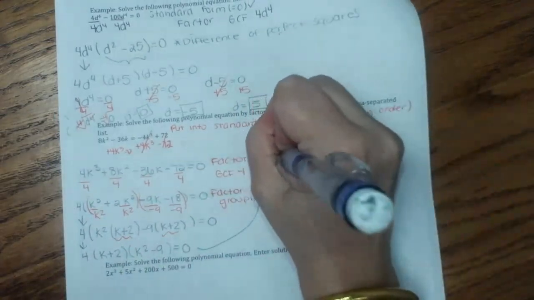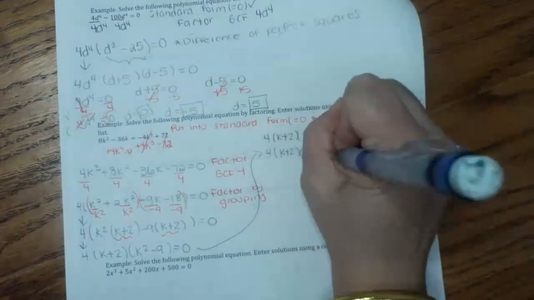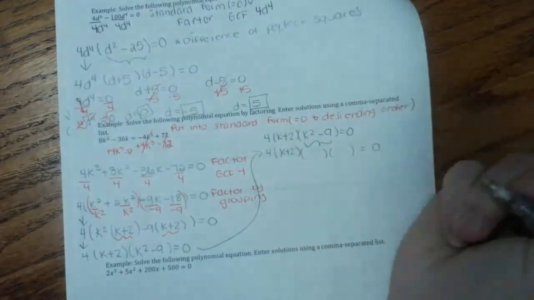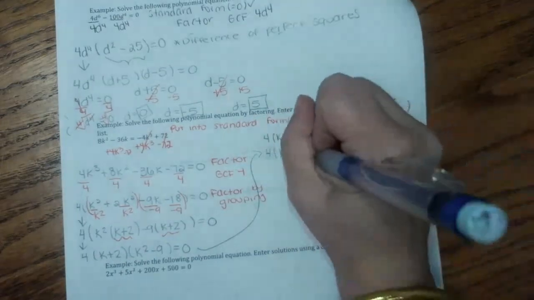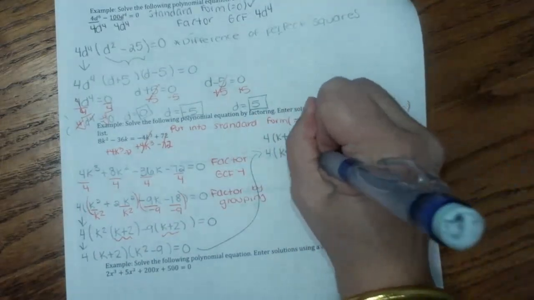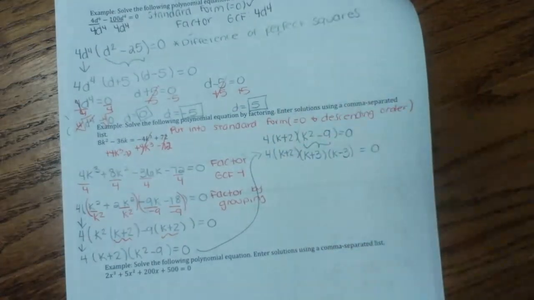So I have 4 times k plus 2. I can factor k squared minus 9. It's another difference of perfect squares, so I can factor that further. K squared is k times k. One's positive, one's negative. 9 is 3 times 3. So we factored it completely. Now we can set each factor equal to 0 and solve.